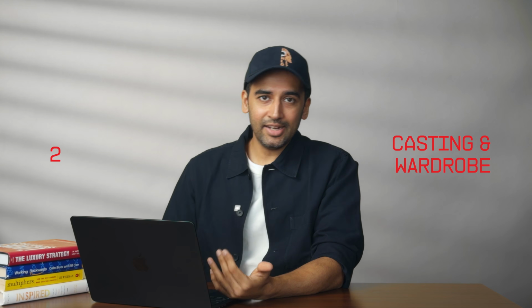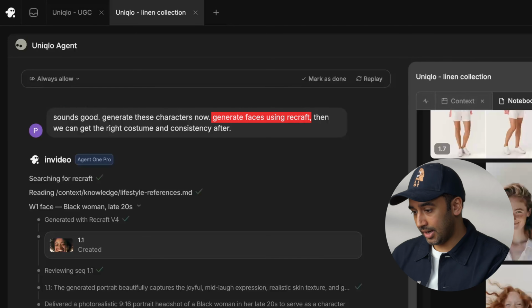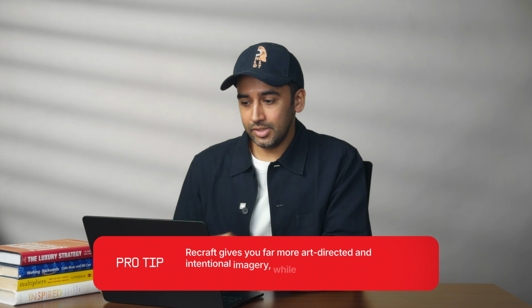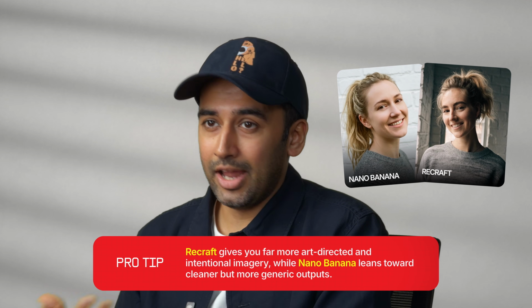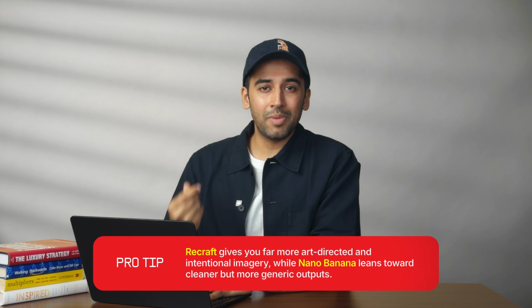Now personally, when creating cast options, I prefer using Recraft. So I've told the agent to stick to Recraft. Look, I could have also used Nano Banana for this, but the faces just come out very generic on Nano sometimes versus Recraft. That gives me a lot more realism in the faces and just better skin texture.